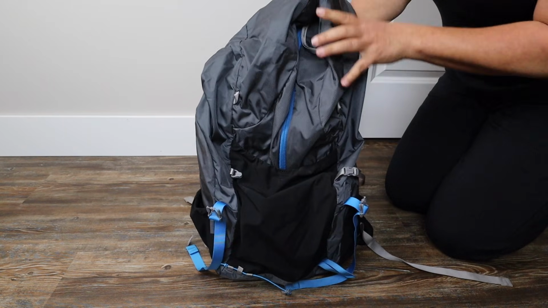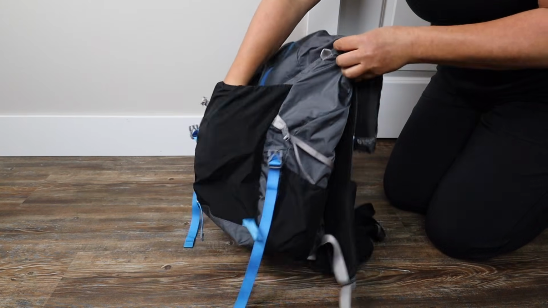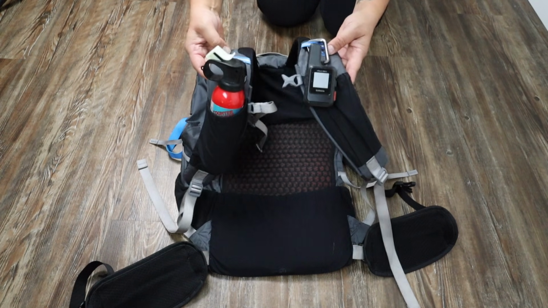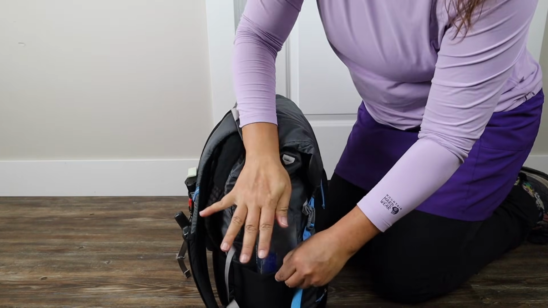Starting on the outside, there's a large external mesh pocket, which is similar to the pocket I love so much on the Mariposa 60. On the shoulder straps, there's a small mesh pocket on each side, similar to a running vest. This is where I like to keep my bear spray because it makes it super accessible just in case I ever need to use it. There are 2 water bottle side pockets, one on each side.